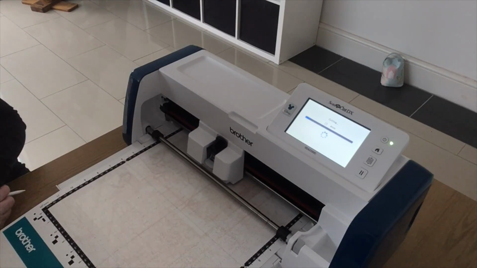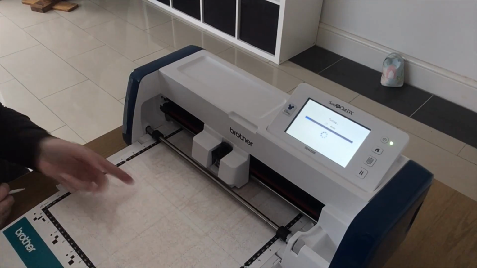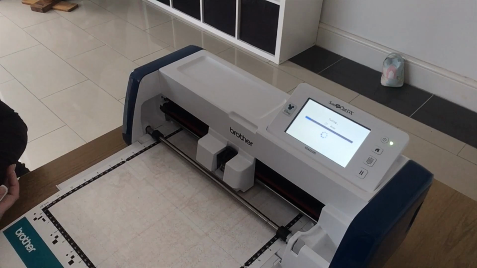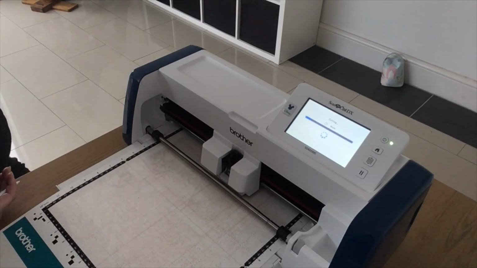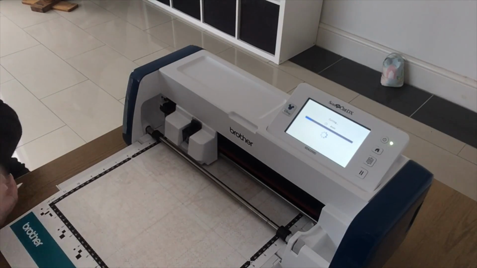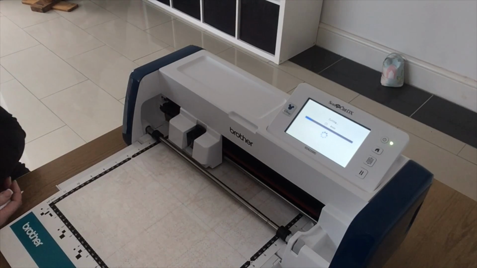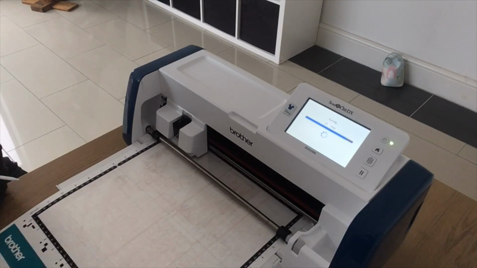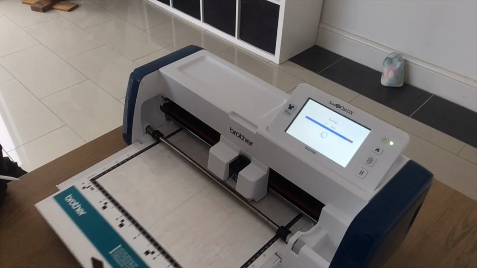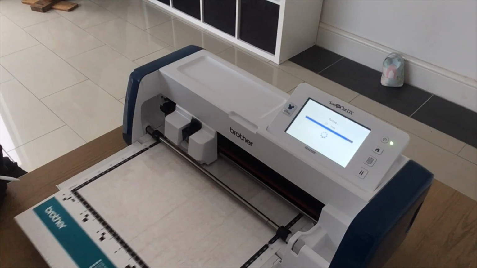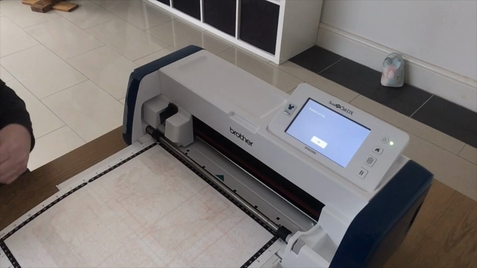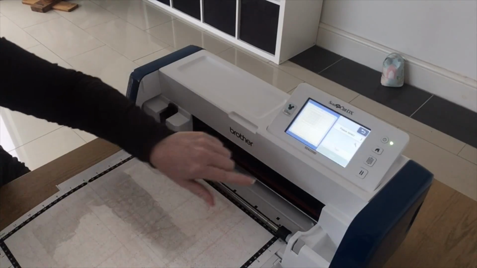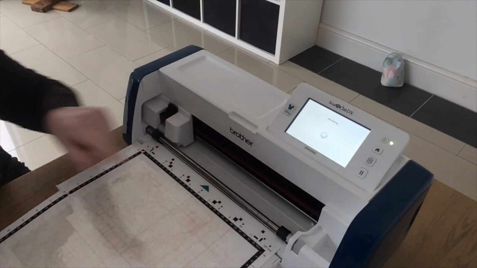And it's a whole lot quieter than the CM machine, this new machine. It's whisper quiet. Okay, so it's nearly finished now. It's just cutting the outline. And that's it done. So I can say, okay, I can unload the mat.